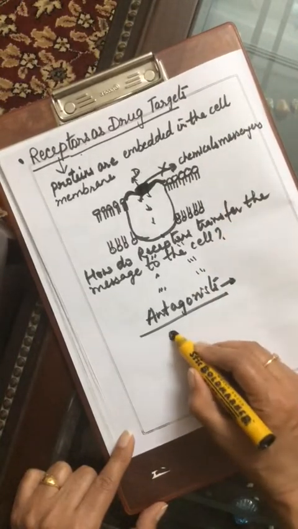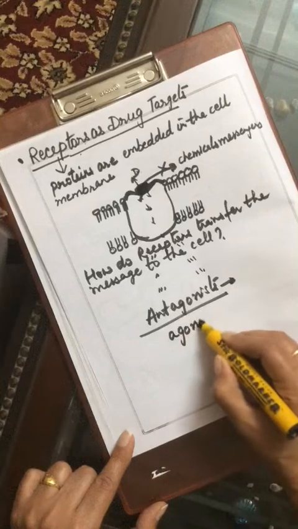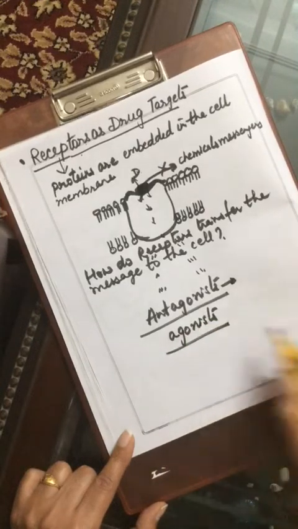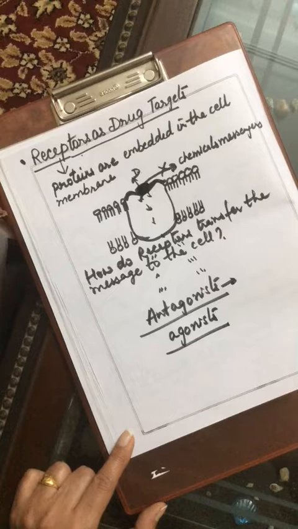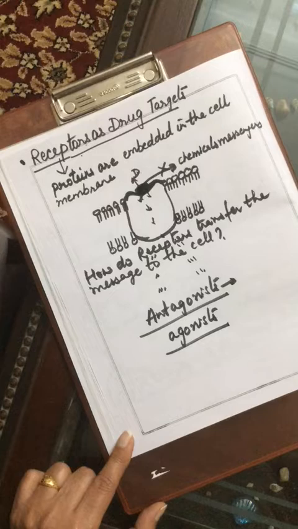Then these kinds of drugs are known as agonists. These are the drugs that copy the natural messenger by activating the receptor. These are useful when there is a lack of natural chemical messenger in the body.